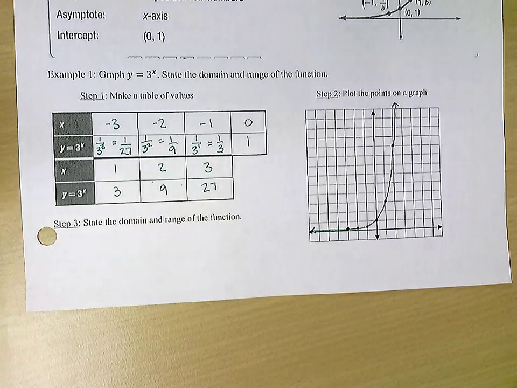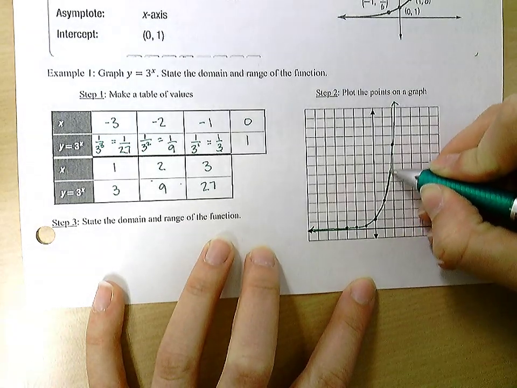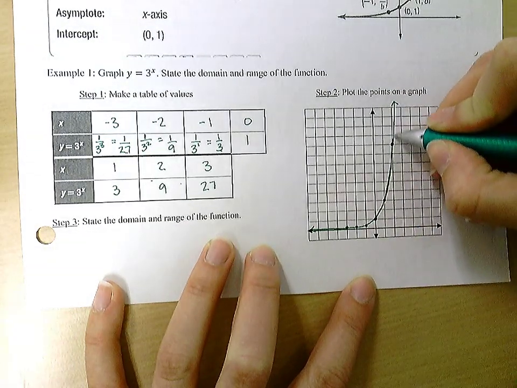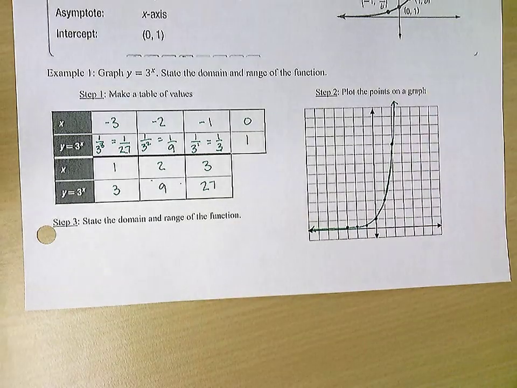Can you kind of see that line? So you can see how it grows exponentially. So it starts really small and then all of a sudden it goes straight up.